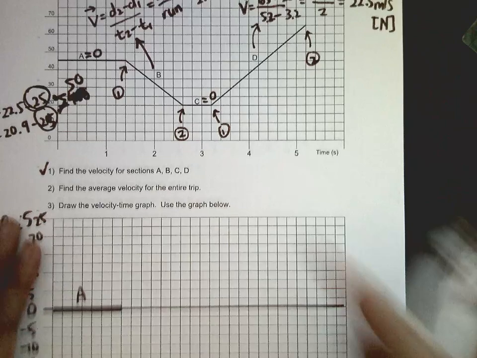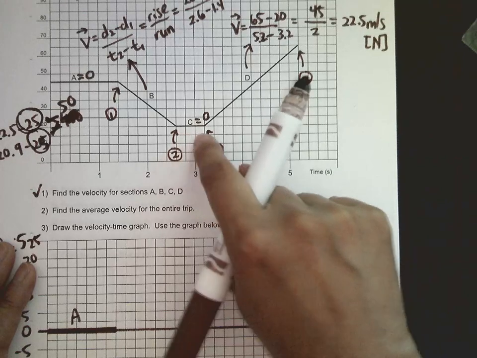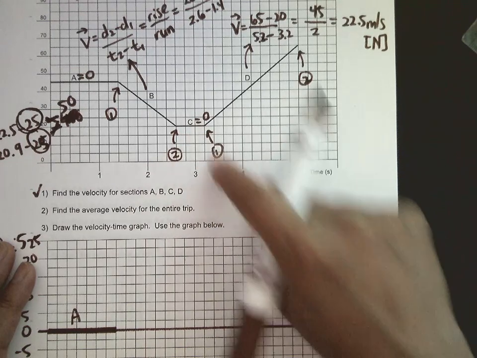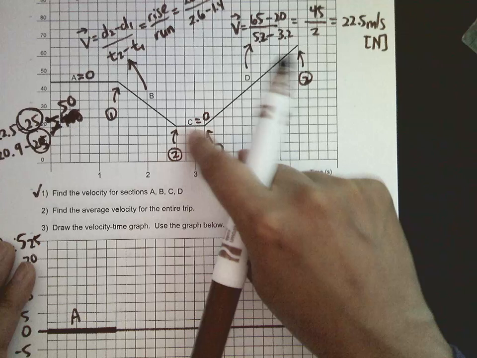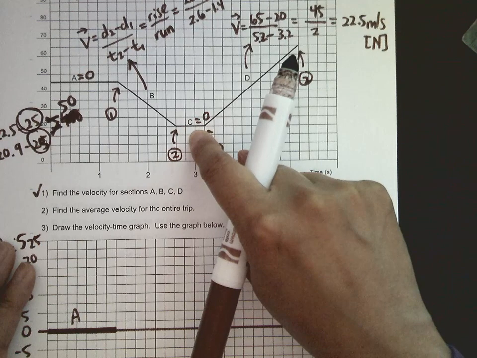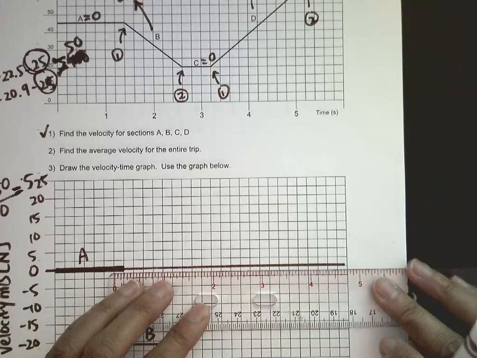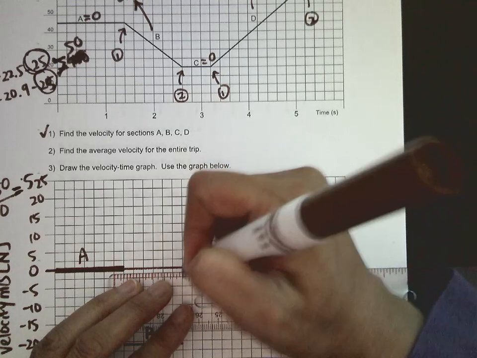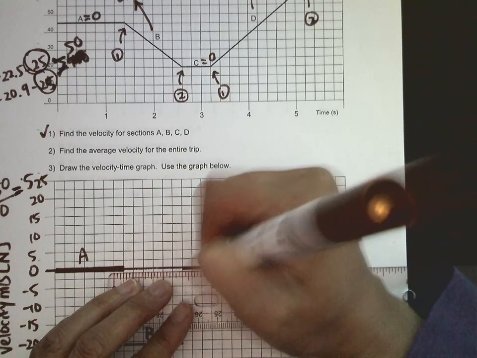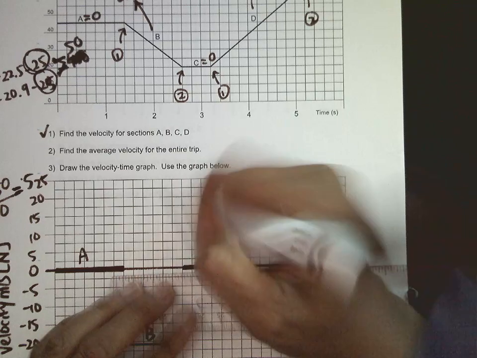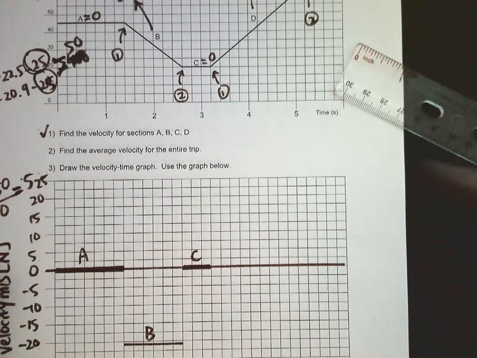The next section here, we're going for like 3 squares. If you want to remember it that way, that works too. And the speed or velocity is 0. So let's do that. Okay, so 3 squares, and it's 0. Perfect.